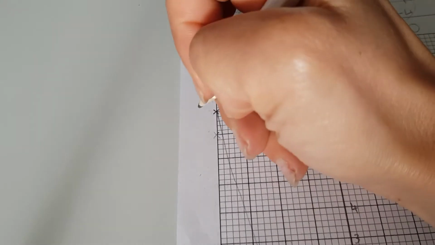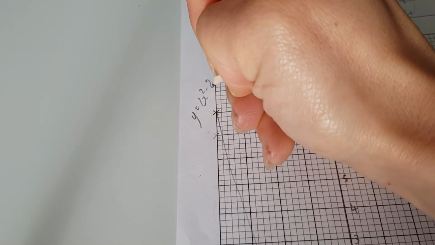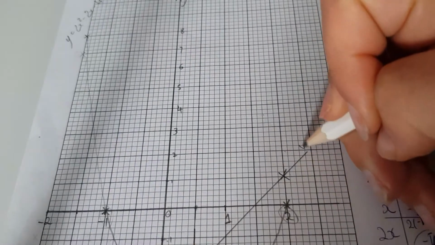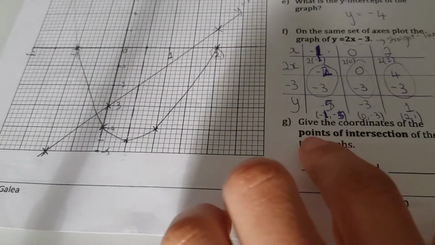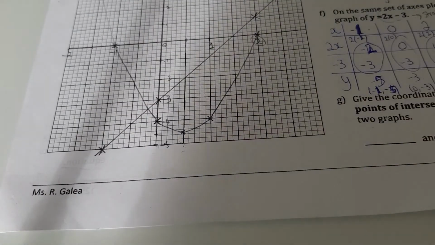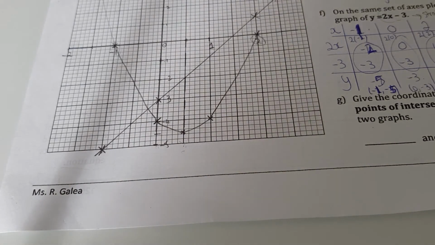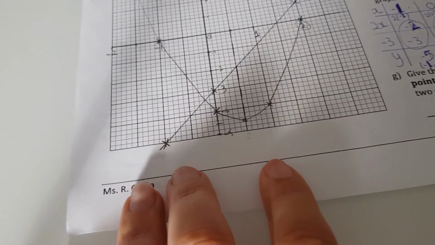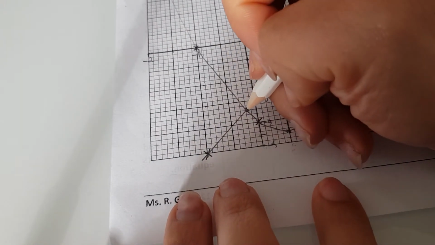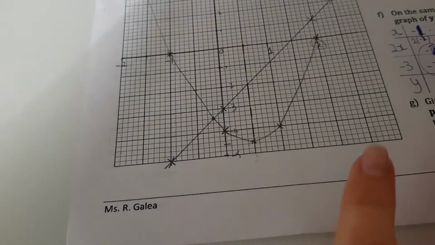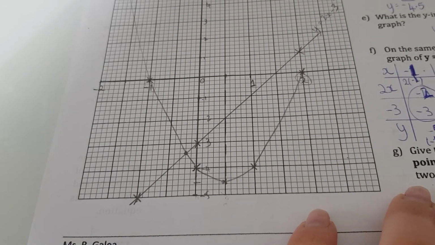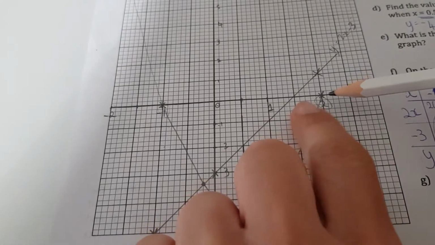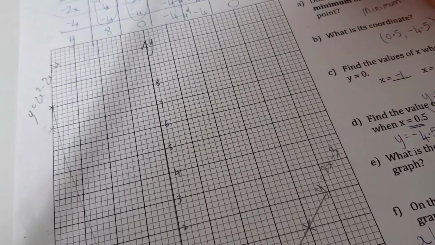Okay, don't forget, this was the curve, and that was the equation of the curve. This is the line which has this equation. Okay, give the coordinates of the point of intersection of the two graphs. We need the point of intersection. I have one over here, and in reality, if I continue this line, they are going to intersect somewhere else. Okay, where do you think? So let's create the next point here.